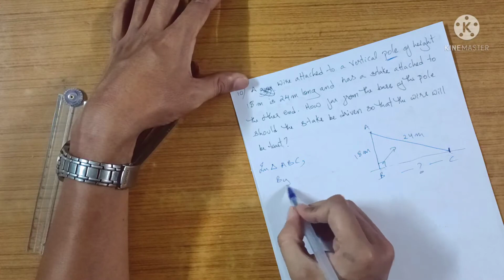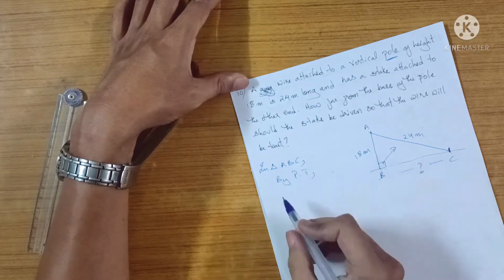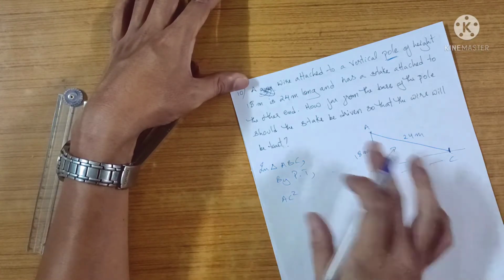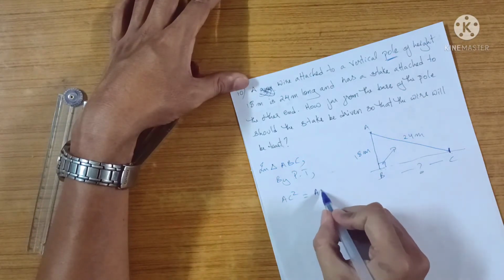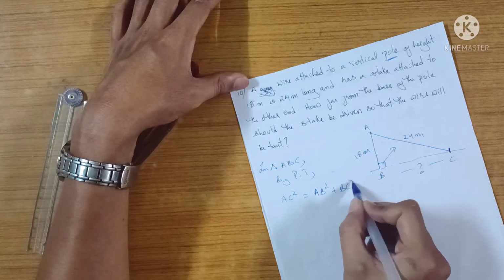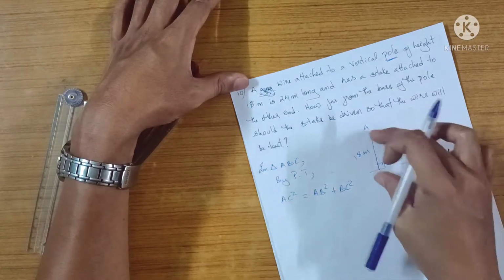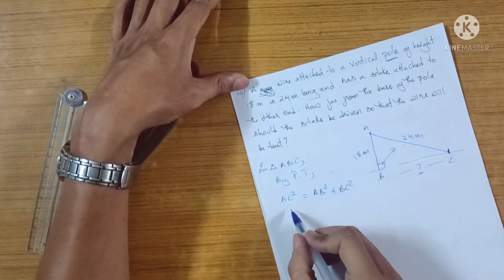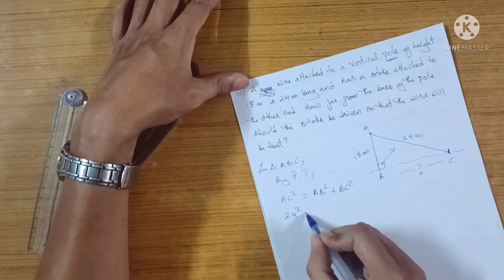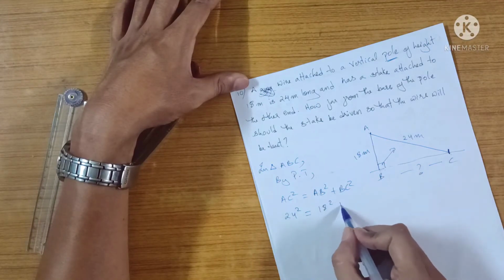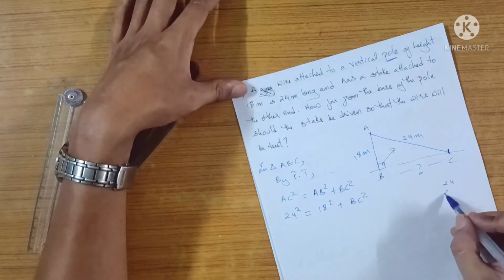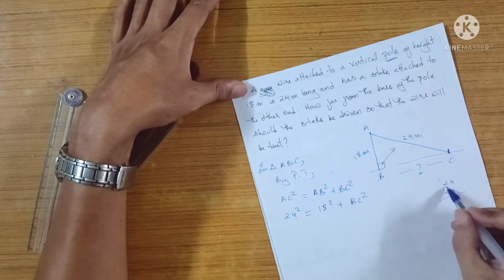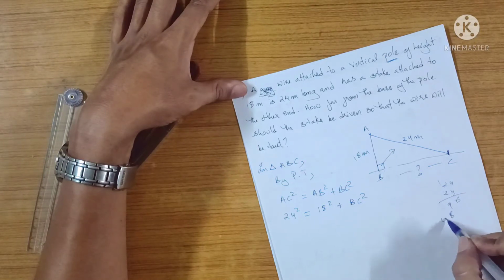So by using Pythagoras theorem, we can say AC square equals, but you have to write the names of the triangle first, okay, before you put on the values. AB square plus BC square. As I've already told you, hypotenuse first, and then the rest two in any order you want. So AC is 24, AB is 18, BC we don't know. So 24 into 24, let's do it. This has to be done in rough section, by the way.